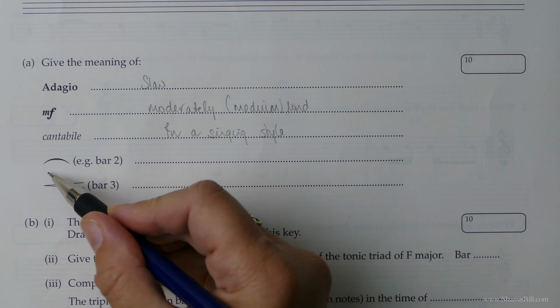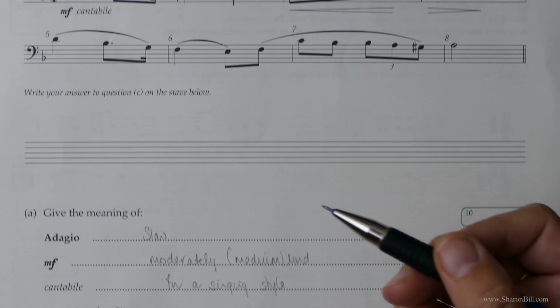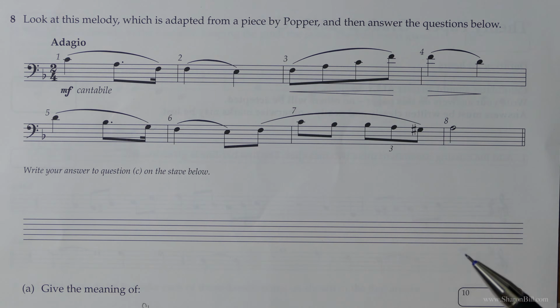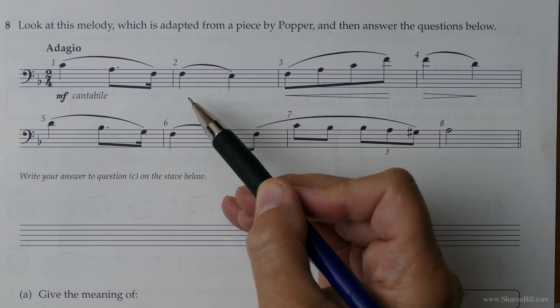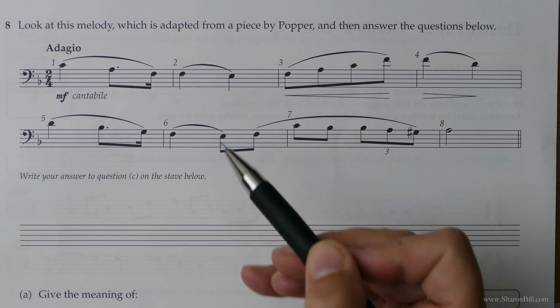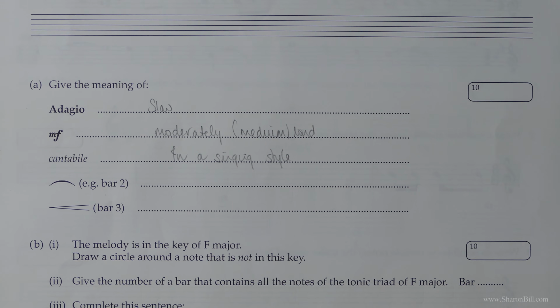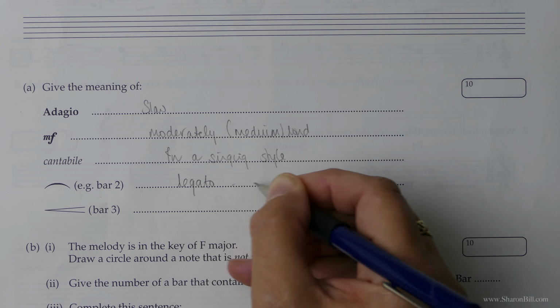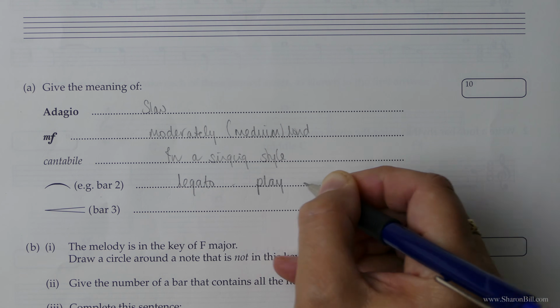So here, this is the symbol, and they're showing the application in bar 2, and that's a slur, not to be confused with a tie, which is note head to note head of the same pitch. So this is a slur, which means legato, or play smoothly. So that's legato, which means to play the notes smoothly.